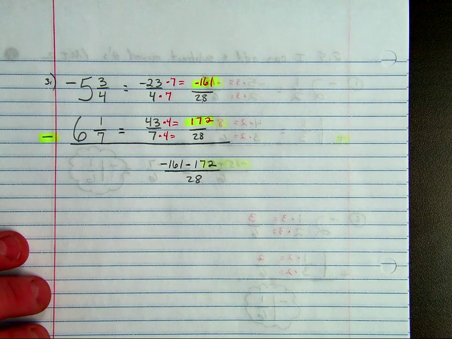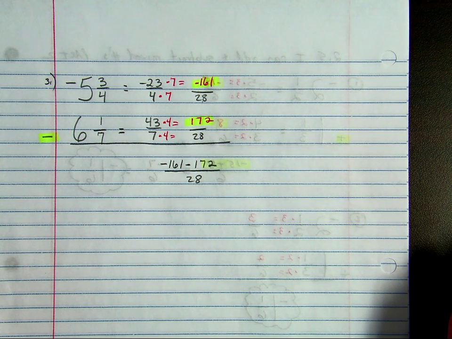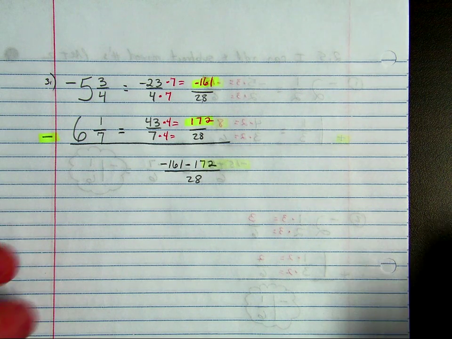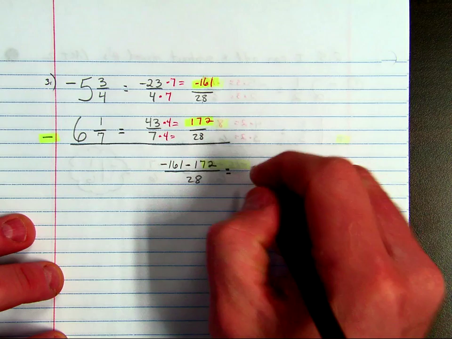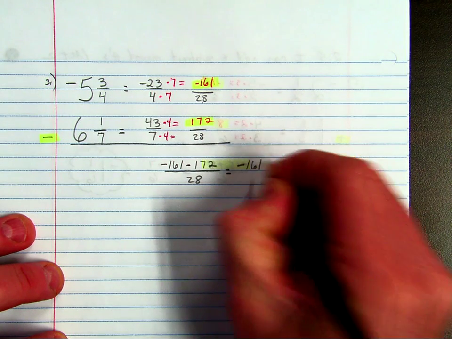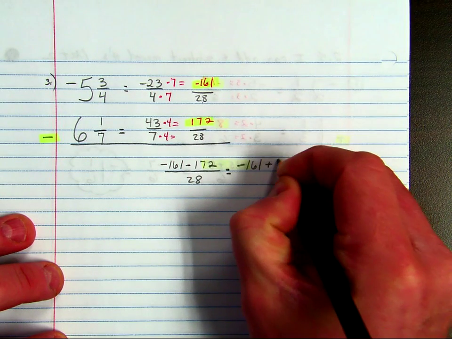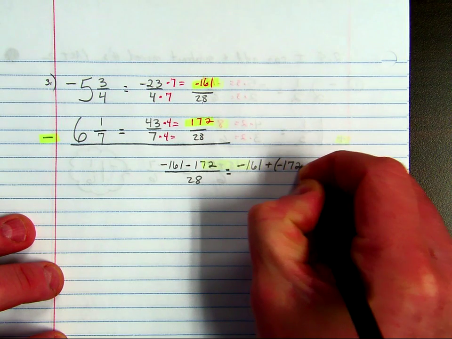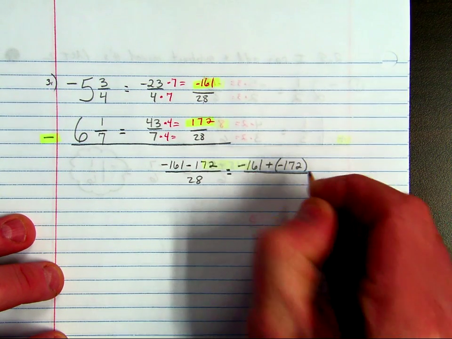Because this is a subtraction problem, I'm going to do our keep, inverse, inverse. So this is going to become negative 161 plus negative 172 all over 28.